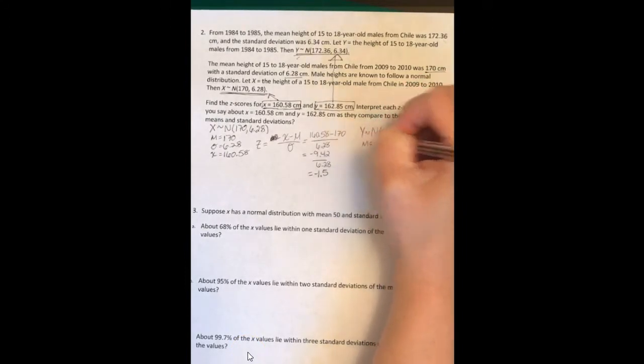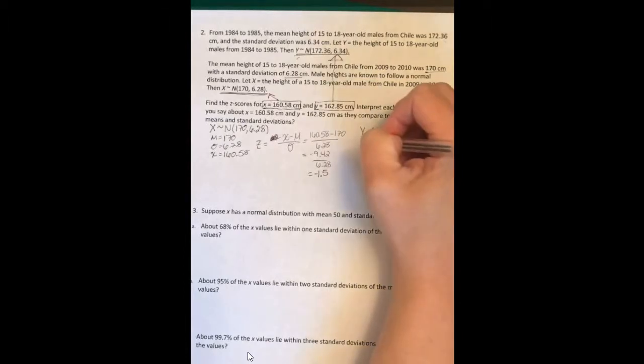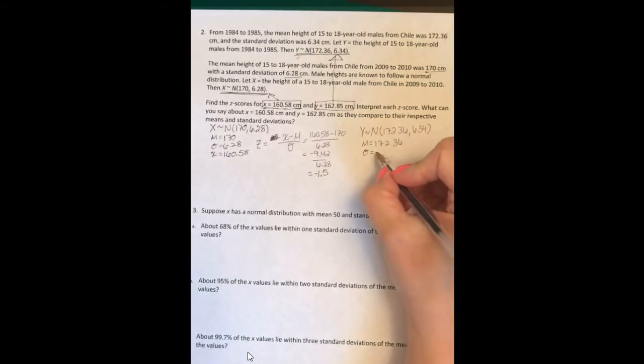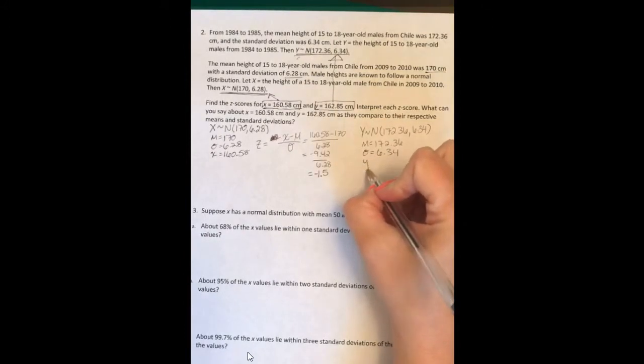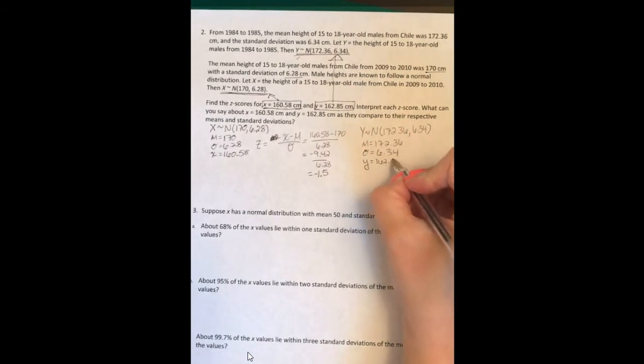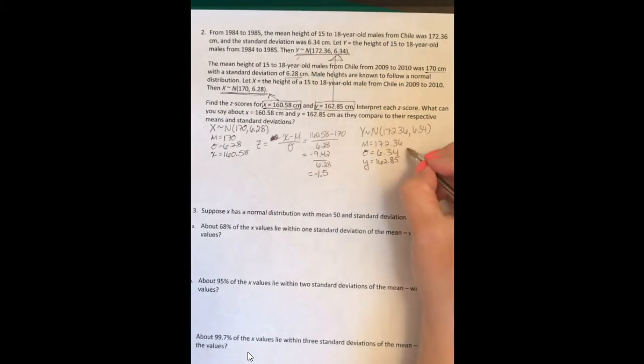Now let's come over here and let's do the same thing with our y. Okay, here our mean is 172.36. Our standard deviation is 6.34, and the y we are searching for right here is 162.85. So we are going to find the z value here, the z-score.